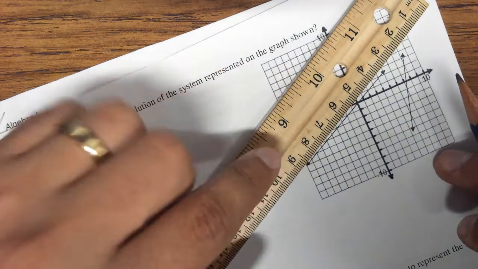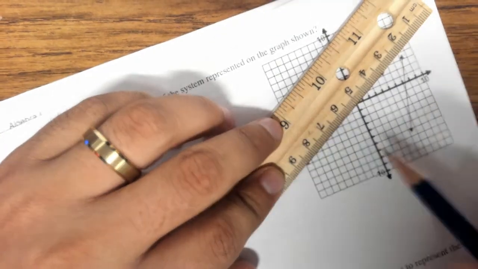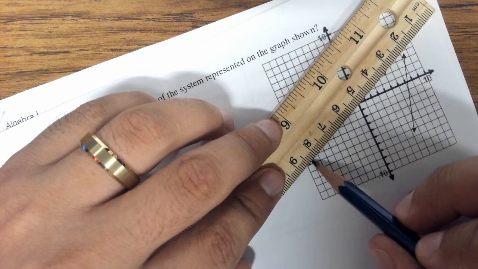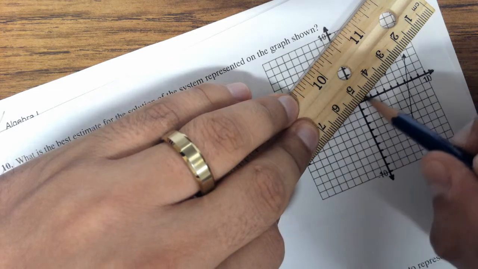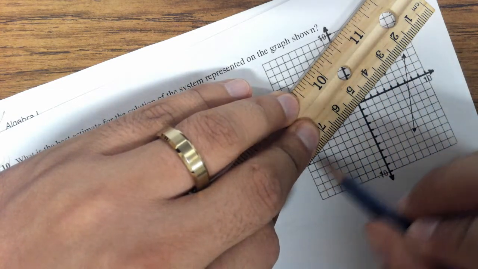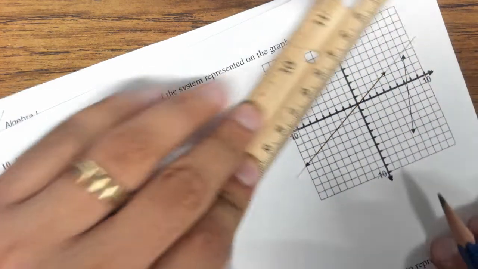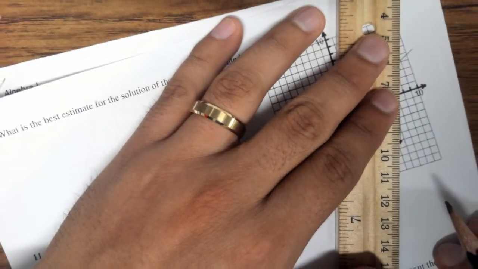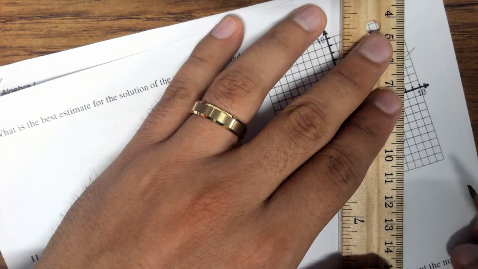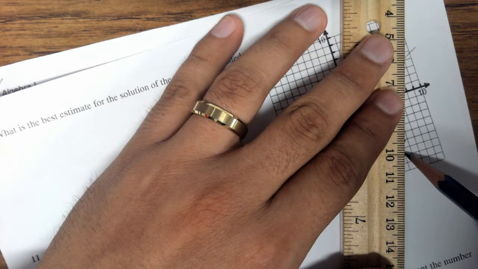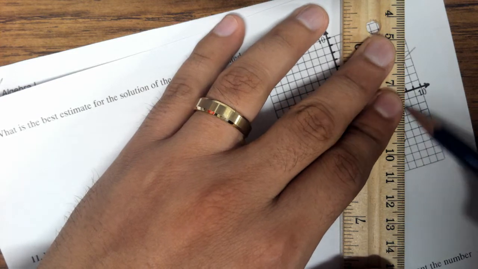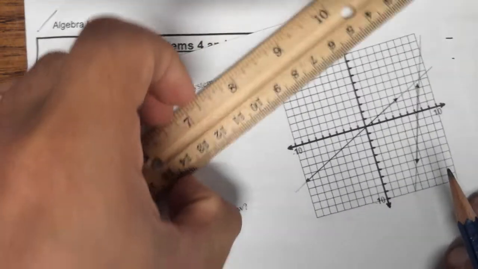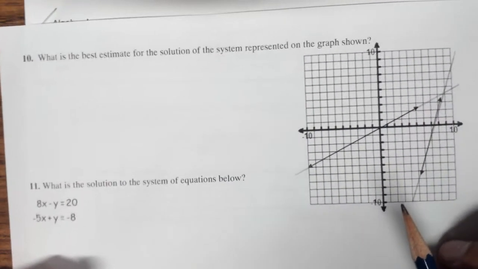I have a ruler. Obviously, if you don't have a ruler on you during the test, you could just use whatever straight edge you have, like your ID badge. So I extend that line, and then I extend this line. Of course it does say estimate.